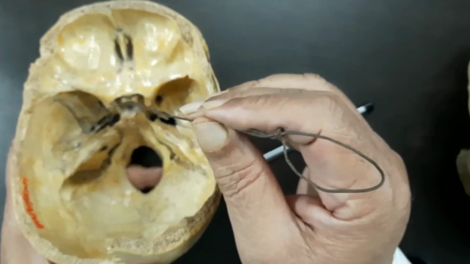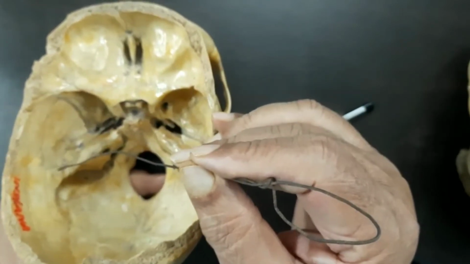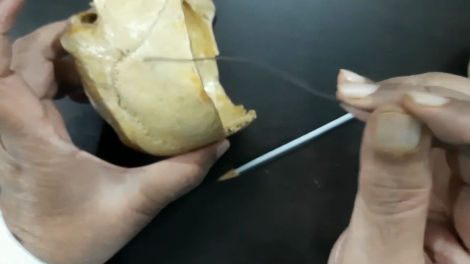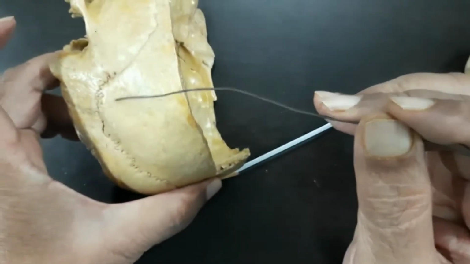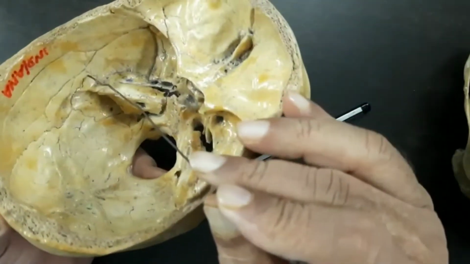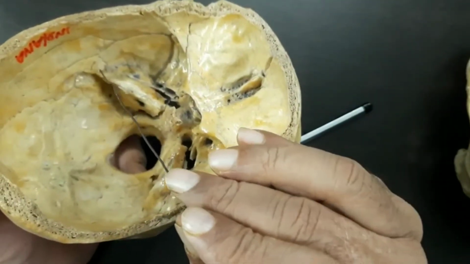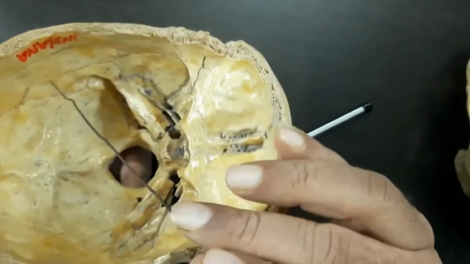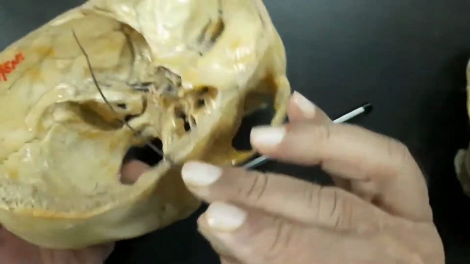On the side, it is also bounded by a small part of the parietal bone. You see this on the outer surface, the parietal bone is here, and if you see it from inside, a small part of this is bounded by the parietal bone.